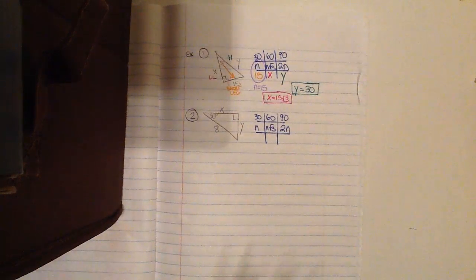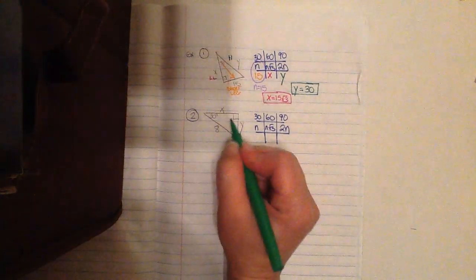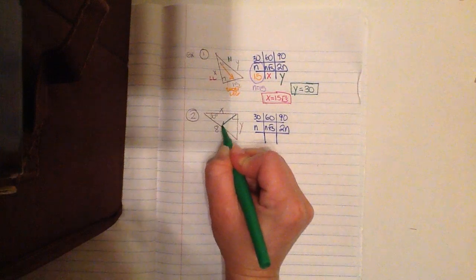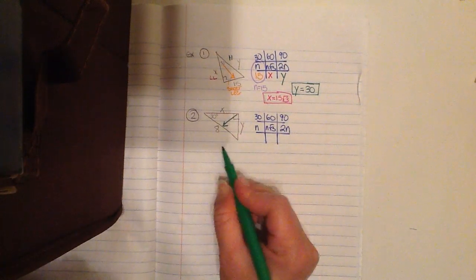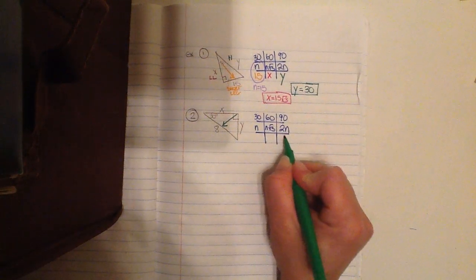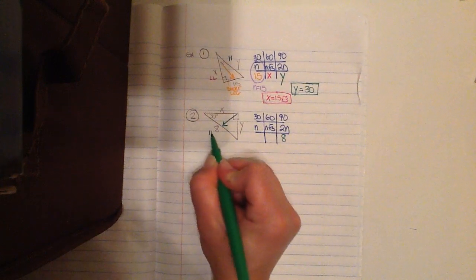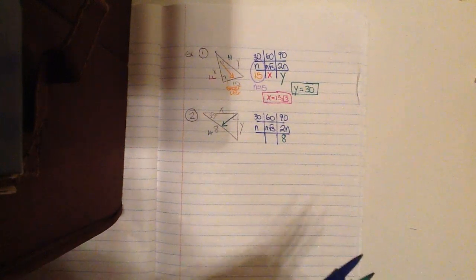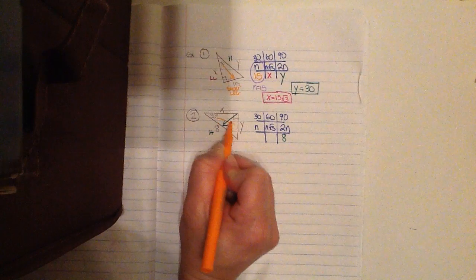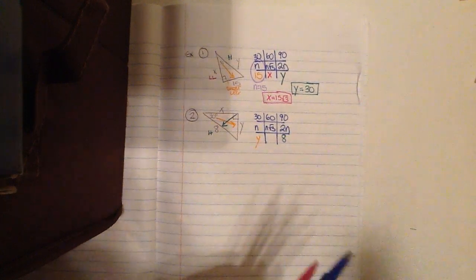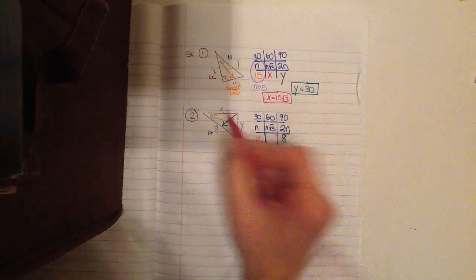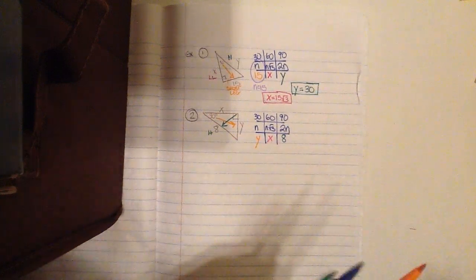What information do I know about this problem? Well, across from my 90 degrees is my value of 8. So this is my hypotenuse. Across from my 30 degrees is the variable y, and then that leaves x across from my 60.